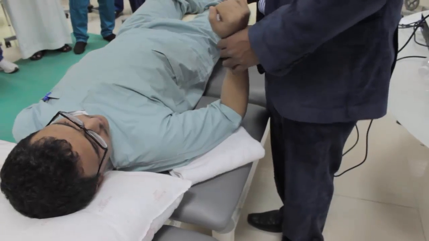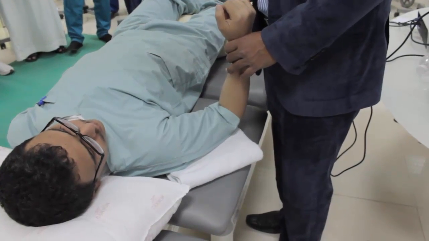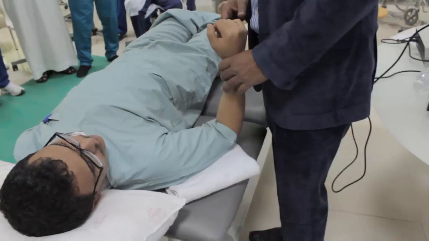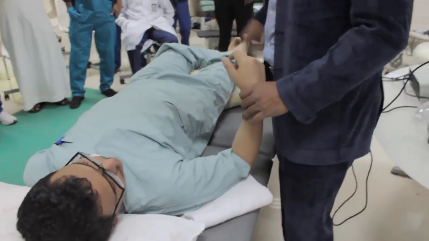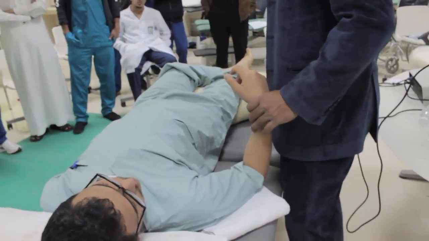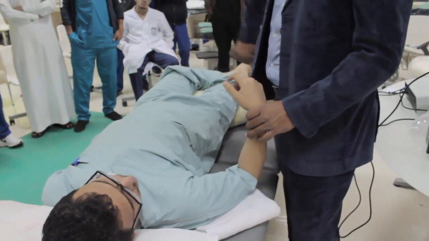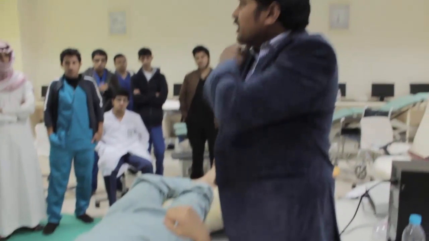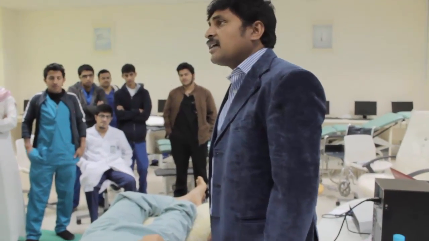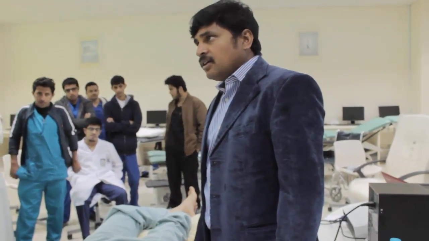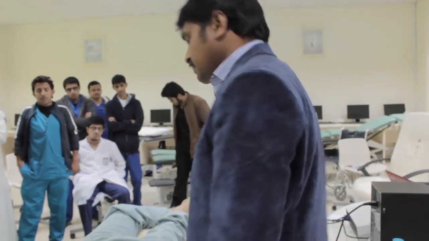Now how to improve the internal rotation? If I want good internal rotation, which muscles do I have to stretch? Opposite. If I want internal rotation, I have to stretch external rotators. I have to stretch external rotators. Then how to stretch that?